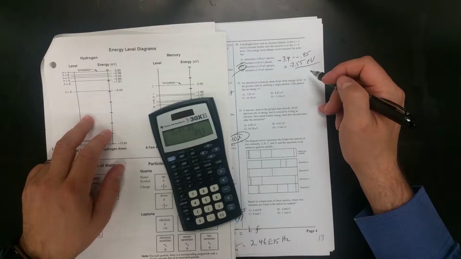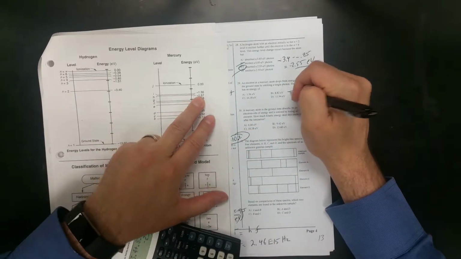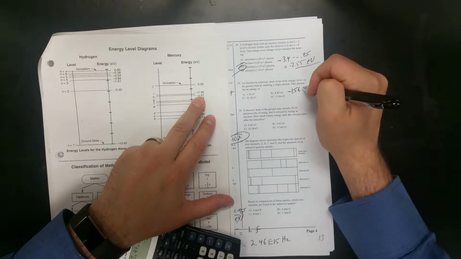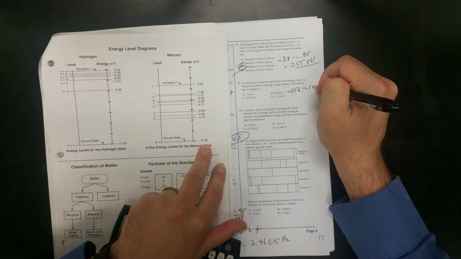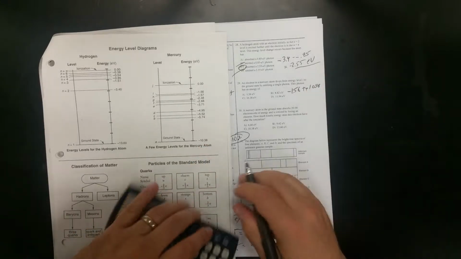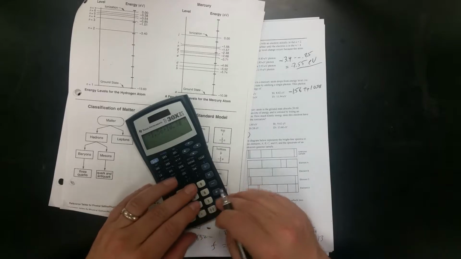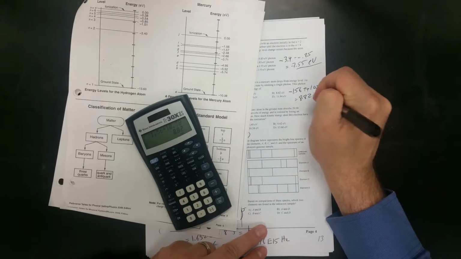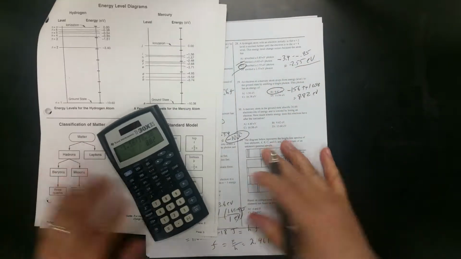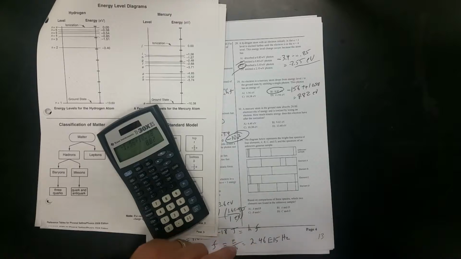Mercury drops from energy level i to the ground state. So negative 1.56 is its starting energy minus a negative 10.38. So we get 8.82 electron volts. That would be answer B. So it emits a photon with that much energy.